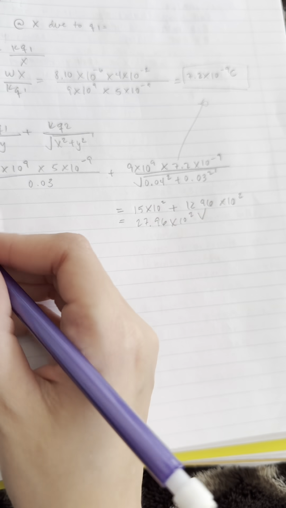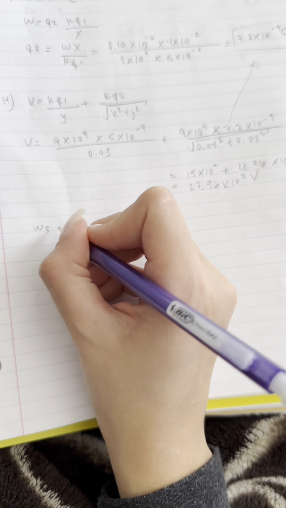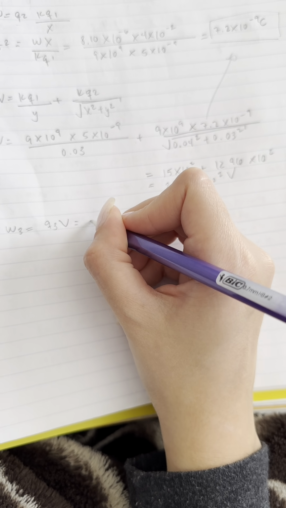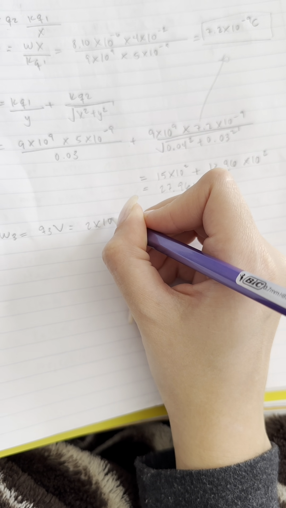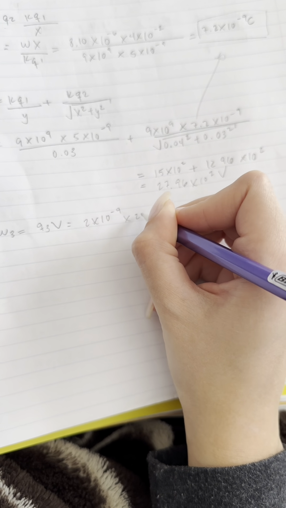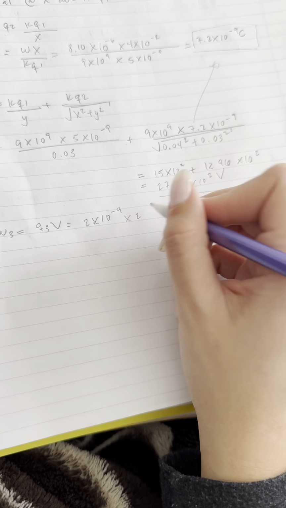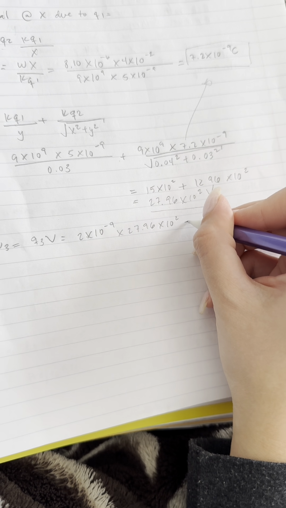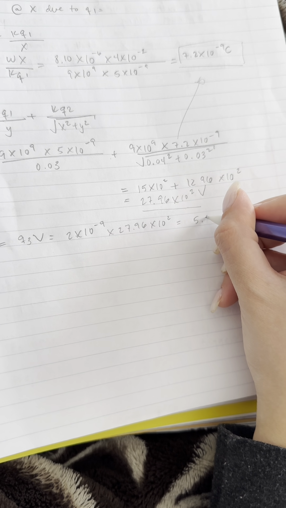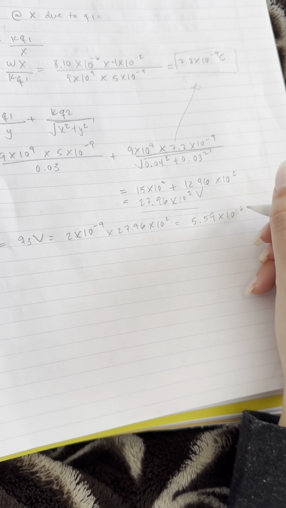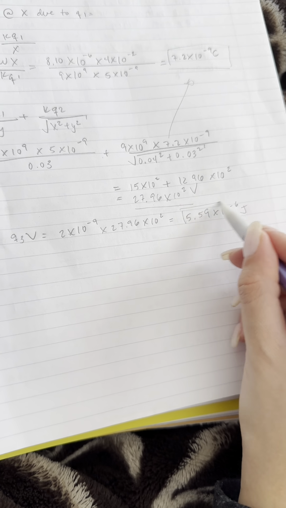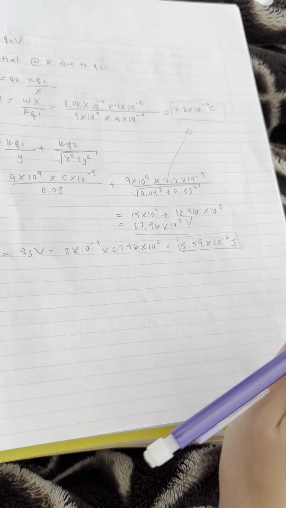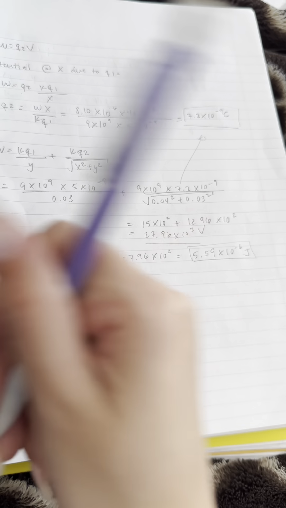And then in order to get the work, we have to do Q3 times V, and this is equal to 2 times 10 to the negative 9 power times what we just found, 27.96 times 10 to the second power. And this will be equal to 5.59 times 10 to the negative 6 joules. And this is our answer for part H of homework 23 exam. Thank you.